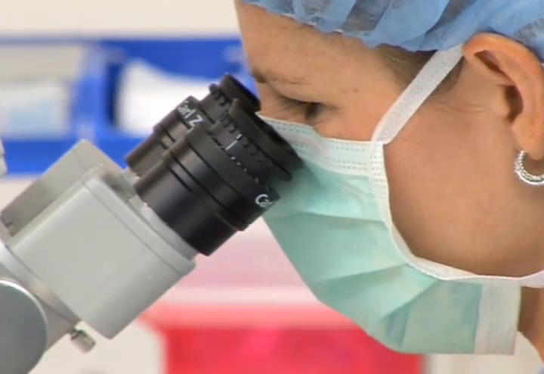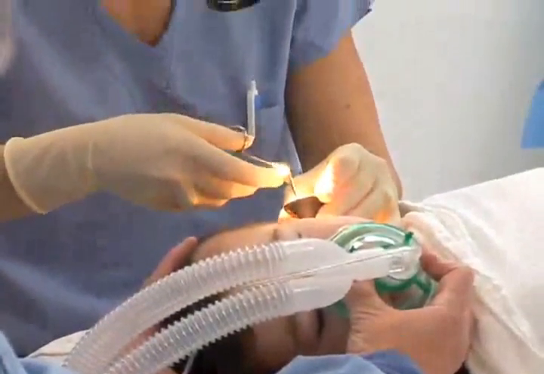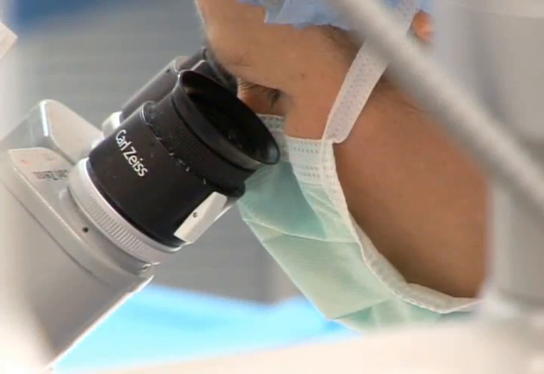A speculum is inserted into the ear canal in order to open it for visualization of the eardrum. There's oftentimes debris in the canal, such as wax, that needs to be removed before we can perform the procedure. Once we have the eardrum in good view, we choose our location to place the incision.